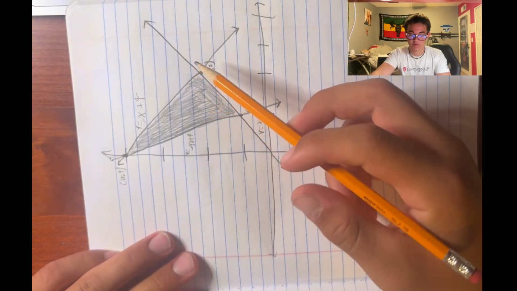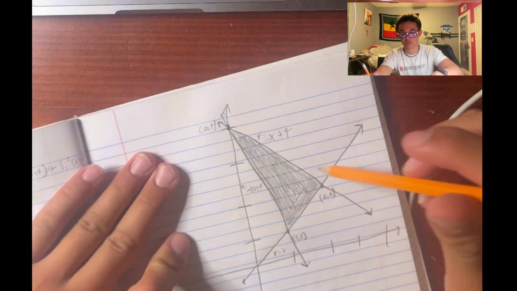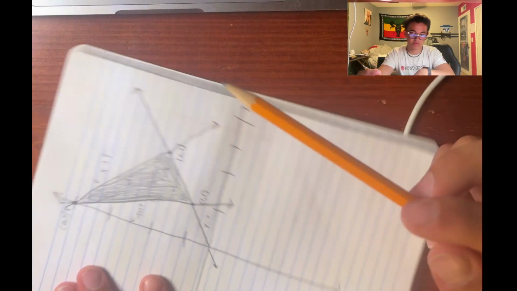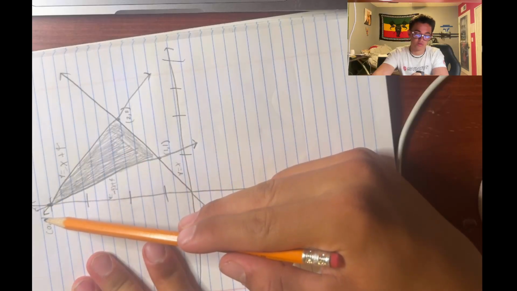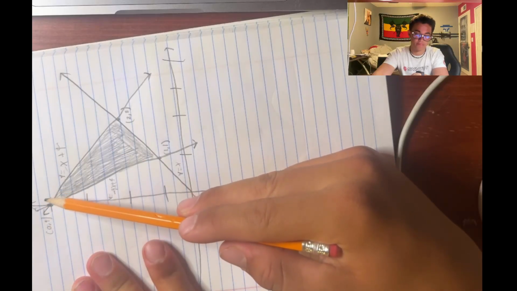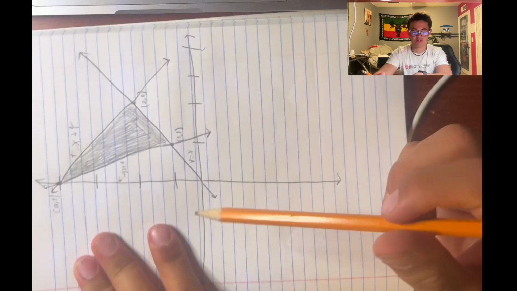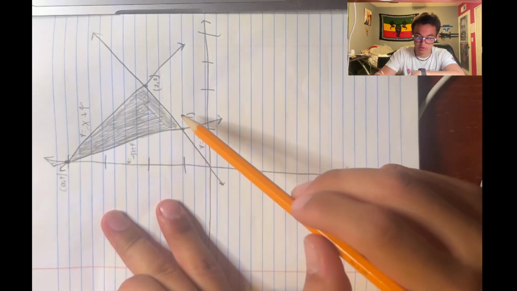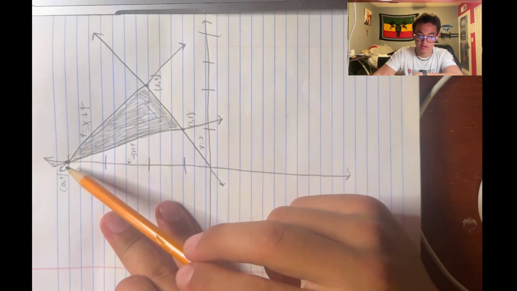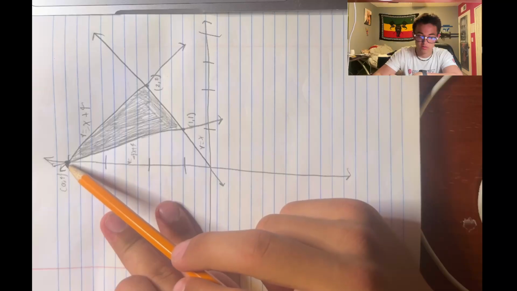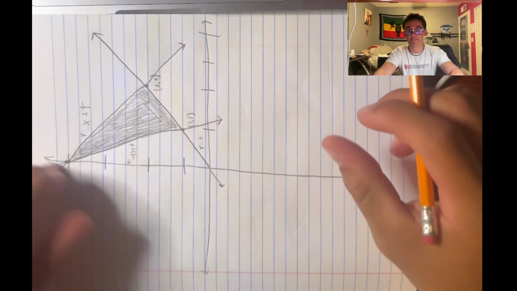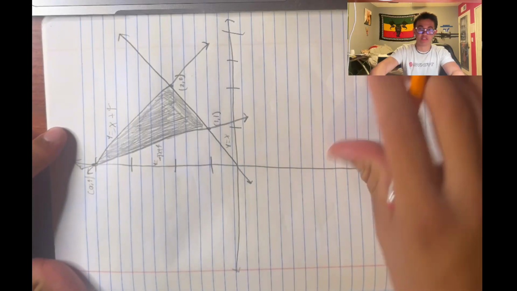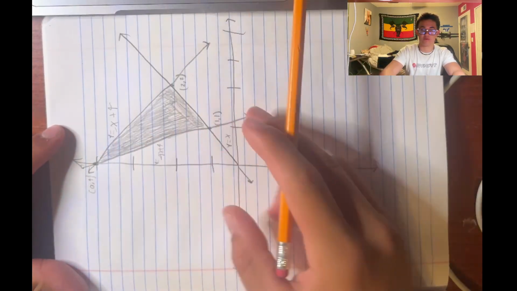So instead of going from 0 to 2 like we were before, well, actually we're still going 0 to 2, but we're counting it on the y-axis. I'm tripping. So we were going 0 to 2 before, but now we are going from 4 to 1.